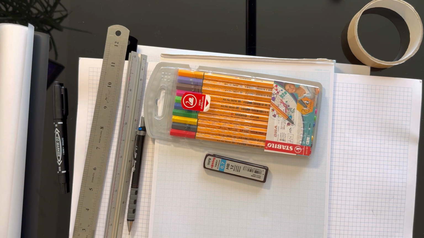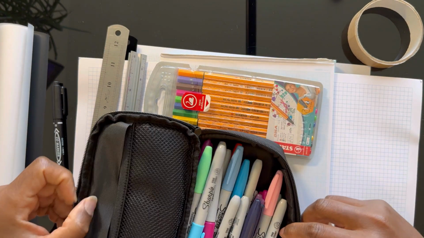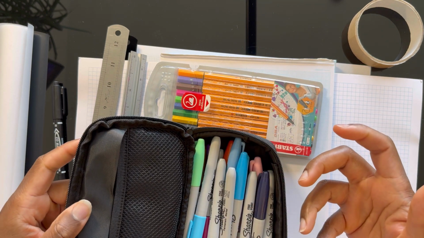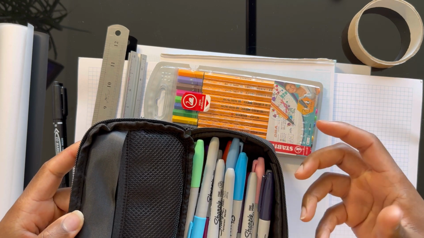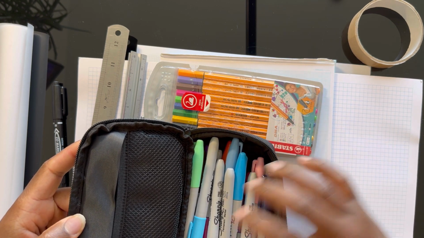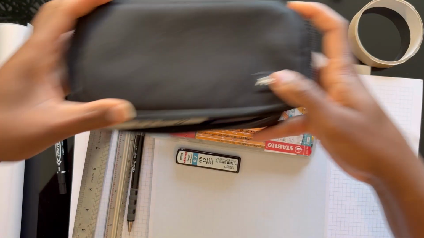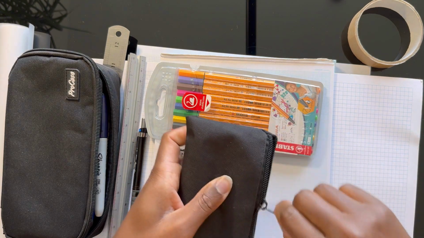What else have we got? Got my Sharpie pens further down the line. I've got my Sharpie pens that I use for my sketching stages, or sometimes throughout the entire design stage, but at least for the concept development and the site analysis stage, I've got my Sharpies over here. And then put this here.